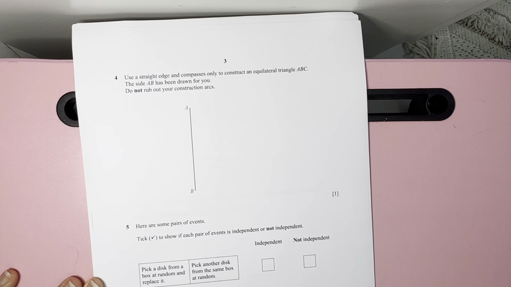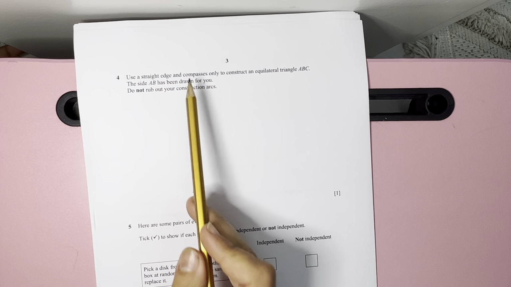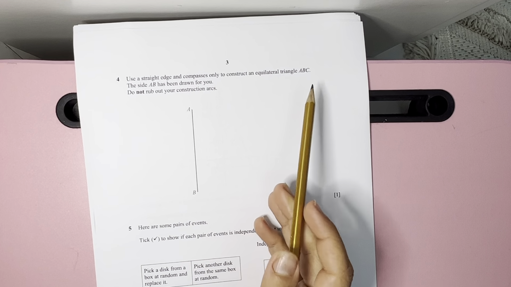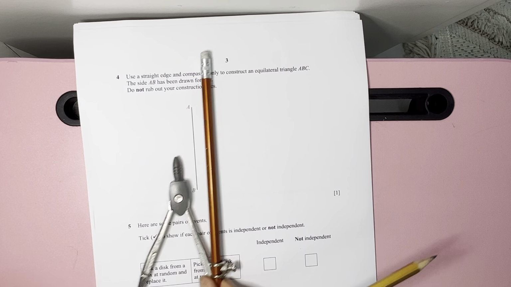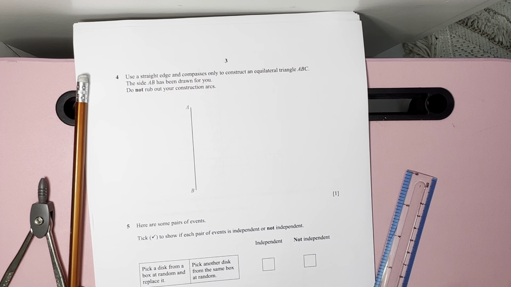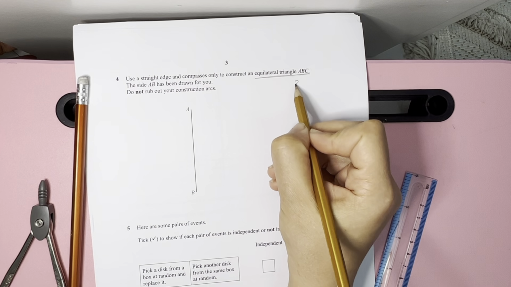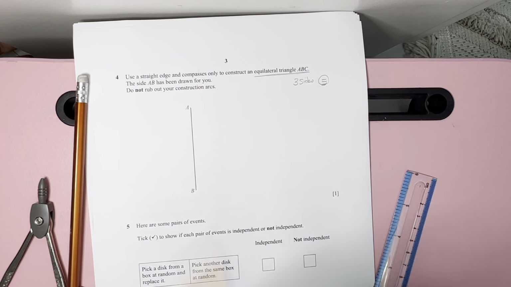Okay, for here, use a straight edge and compasses to construct an equilateral triangle ABC. Make sure to take with you in the exam like this compass and a ruler. Okay, what we have here, equilateral triangle ABC means 3 sides are equal.